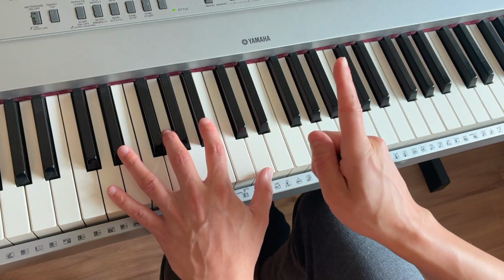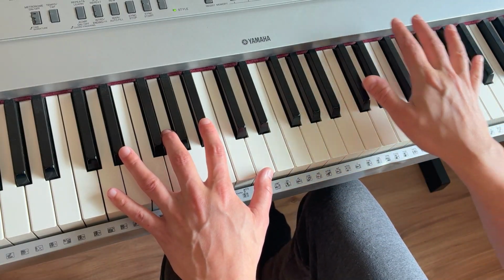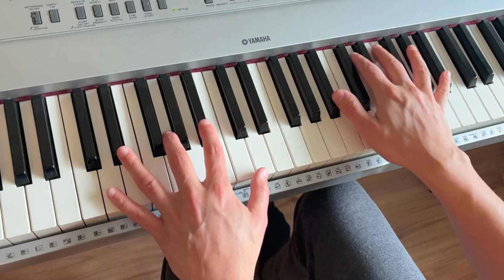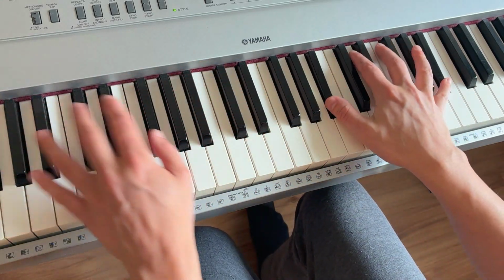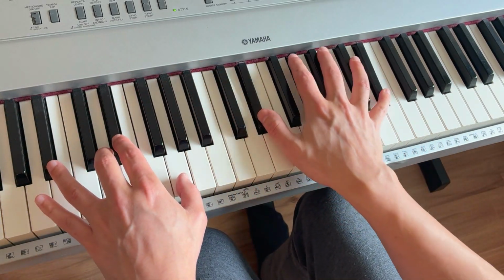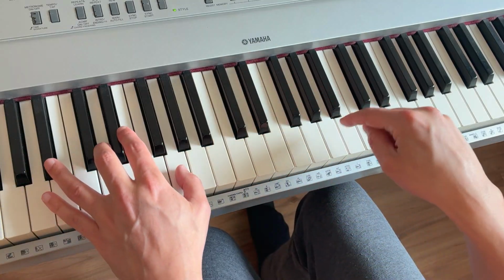I'm playing B flat major scale. I just happen to be starting from E flat. Maybe I should start from B flat to keep it simple. So I'll play an inversion here. This is E flat major 7 inverted. Do you see how that A sounds different?